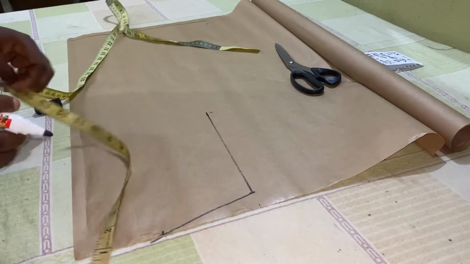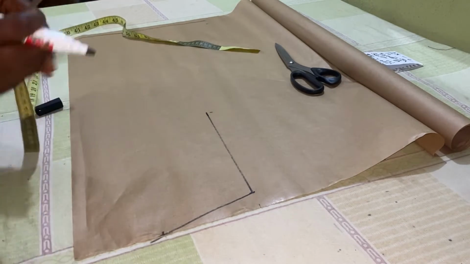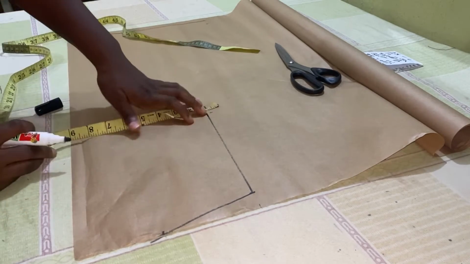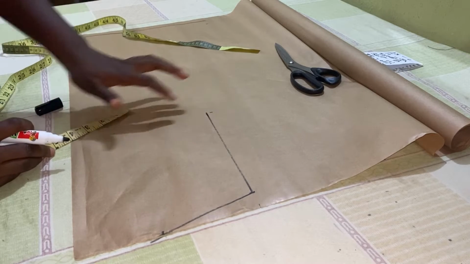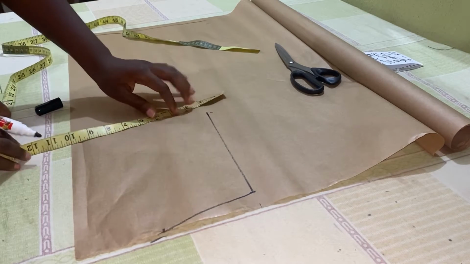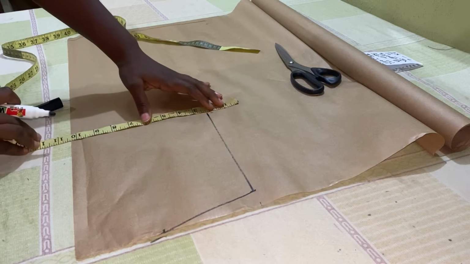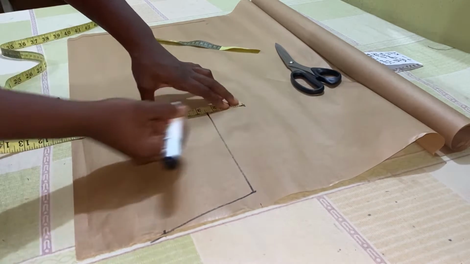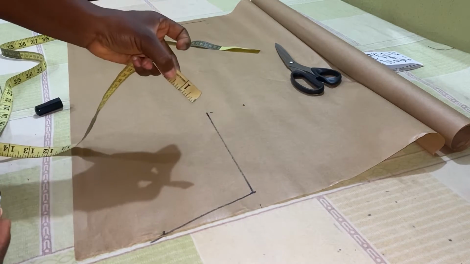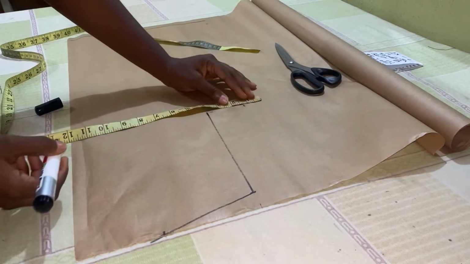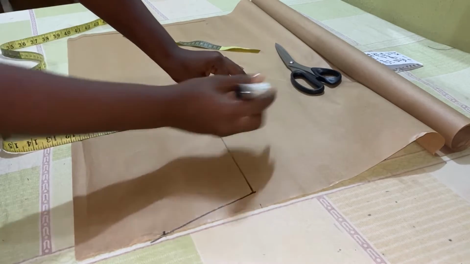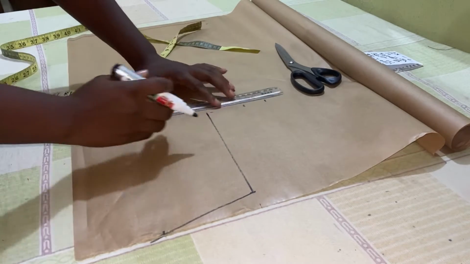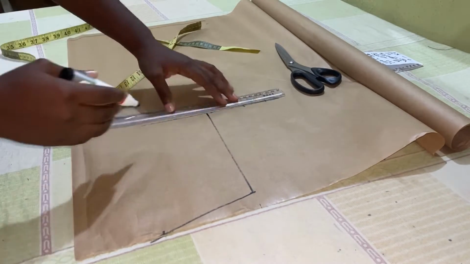So now we're going to measure our chest line. It's also called the bust line. Chest line, bust line is the same thing. So from the end of your armhole, you measure your bust divided by 4 plus your 1.5 inches allowance. You rule it out.